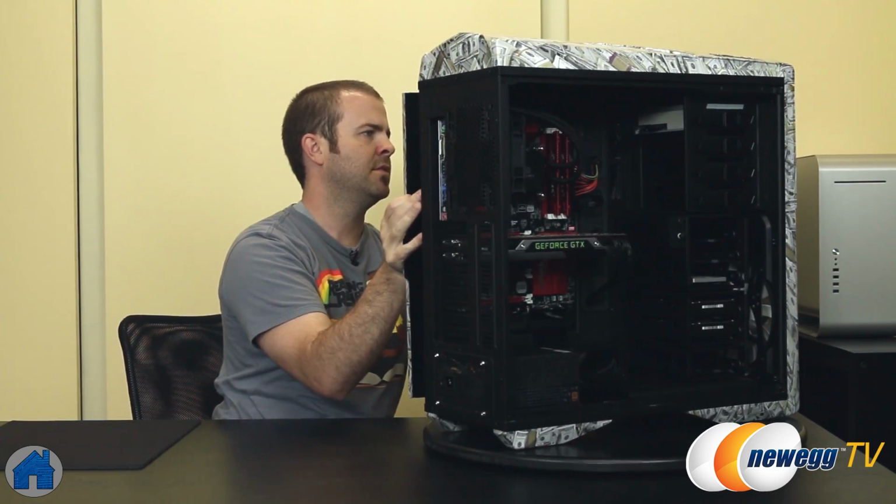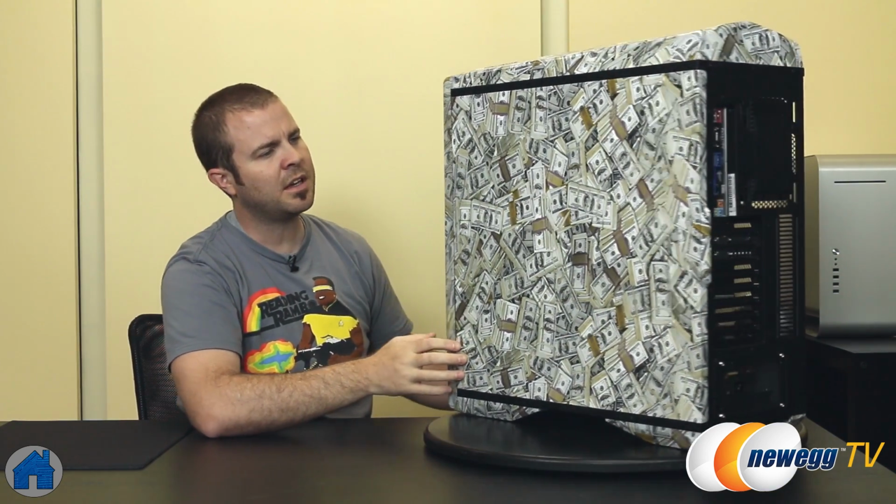Wait. Lazy Susan is sometimes very helpful and sometimes not. All right, so side panel goes back on without any trouble.